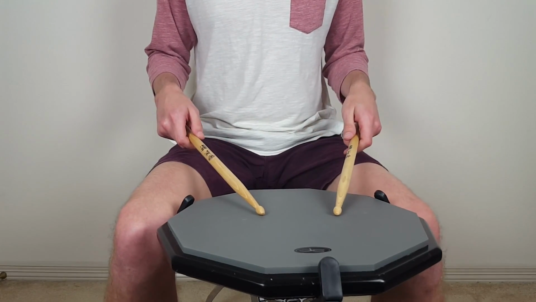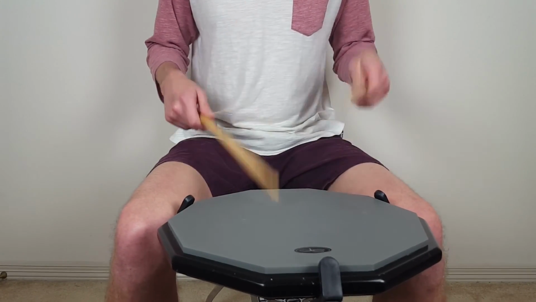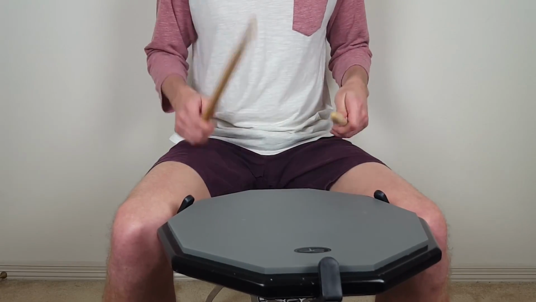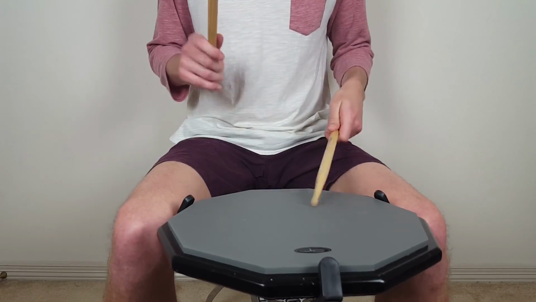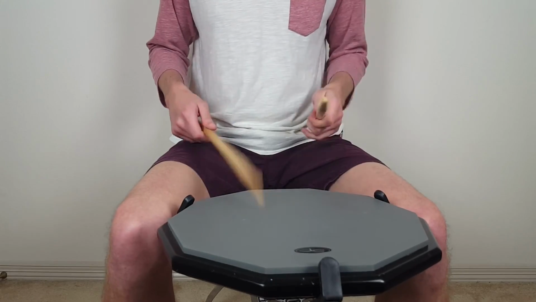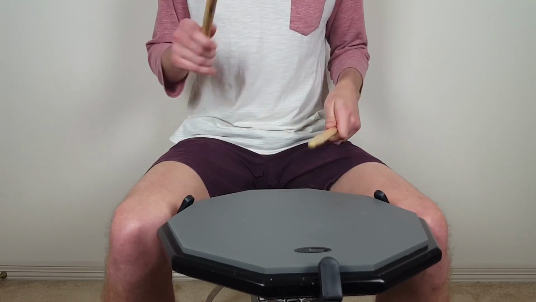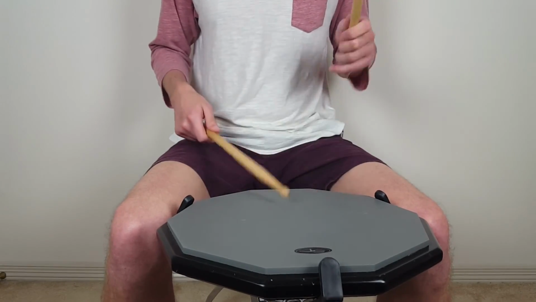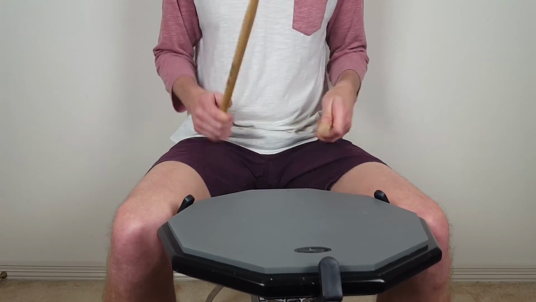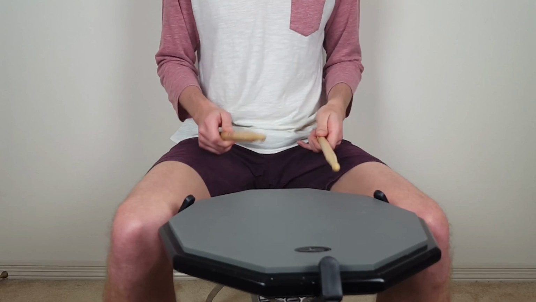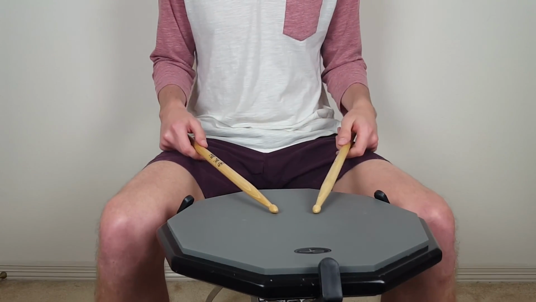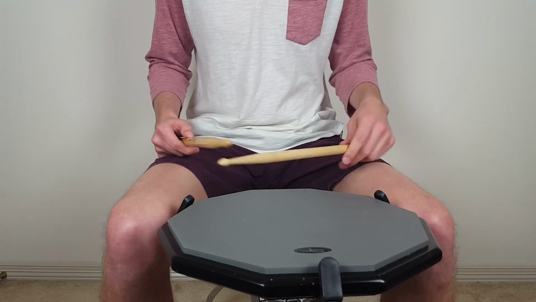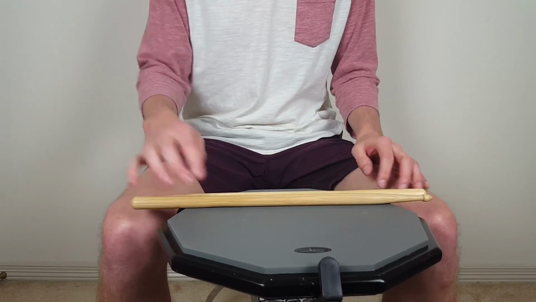You speed that up a little bit. Cool. That is paradiddle displacement.